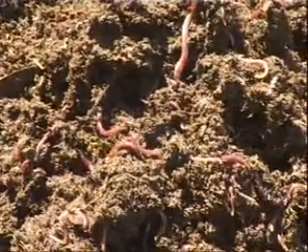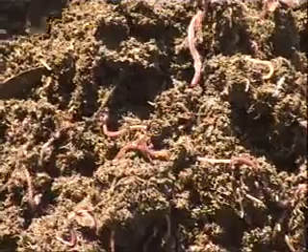Microorganisms are also available in the guts of earthworms. And whenever they eat upon organic matters, microorganisms start working on organic matters to convert them into valuable compost known as vermicompost.